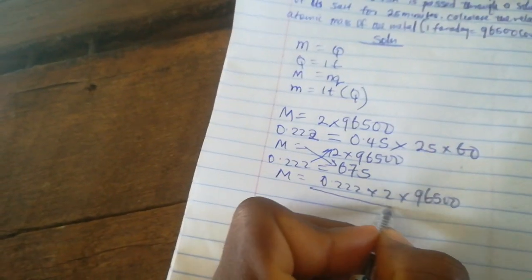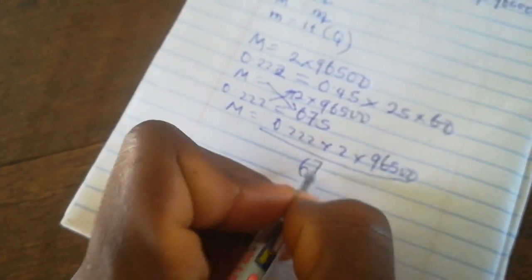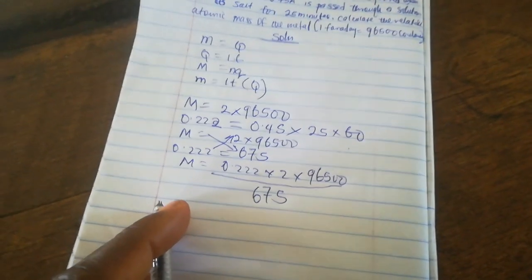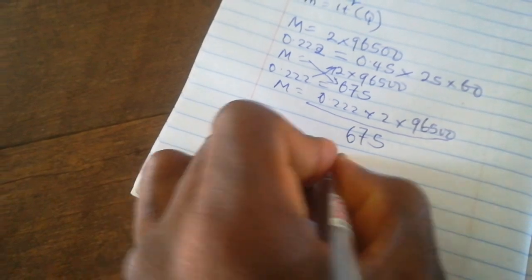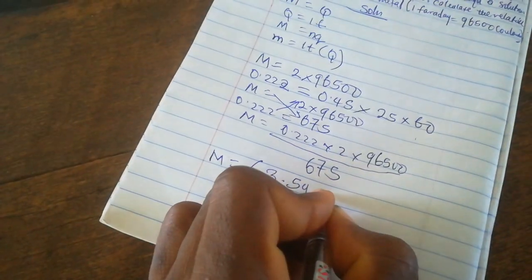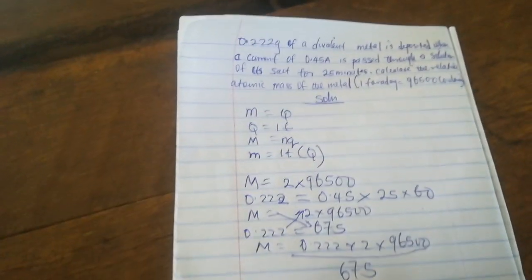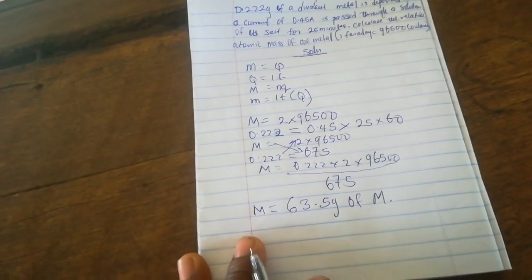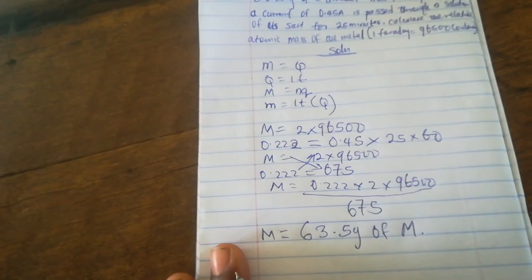Just work with me. All over 675. If you multiply the top and divide by the bottom, capital M is going to be 63.5 grams per mole. So the molar mass is 63.5, that is the atomic mass. You should know that it should be copper, because copper has a molar mass of 63.5 grams.